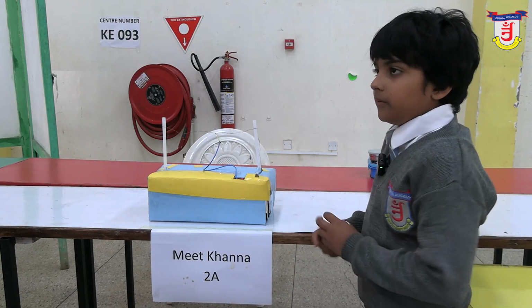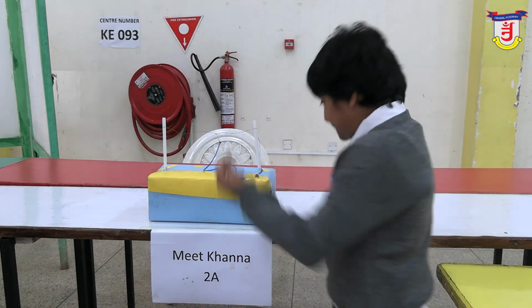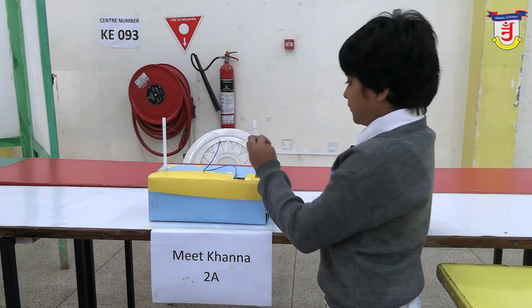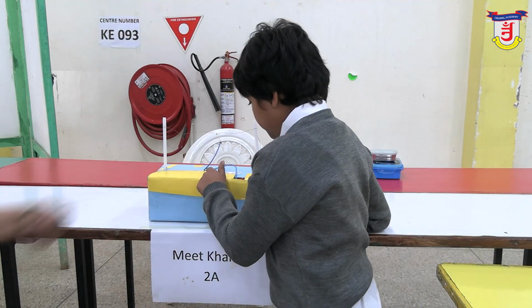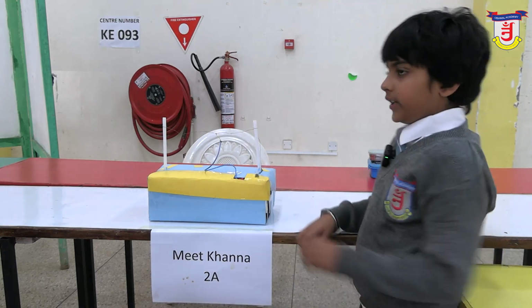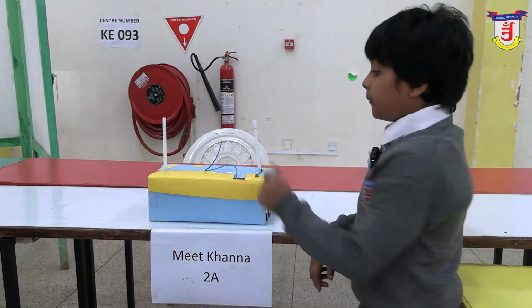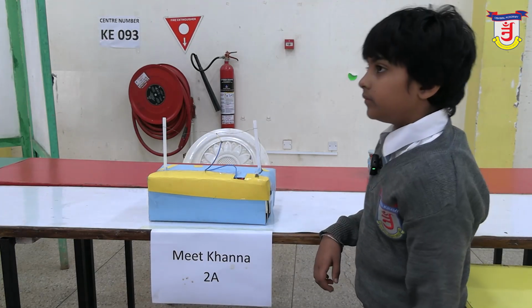Oh. So do you play this game at home? Okay. And this wire, why is it coated with plastic? This wire is coated with plastic, isn't it? No. Why is it so? It's not plastic. It's rubber. Why is it covered with rubber? So that you don't get shocked when you touch copper. Oh.